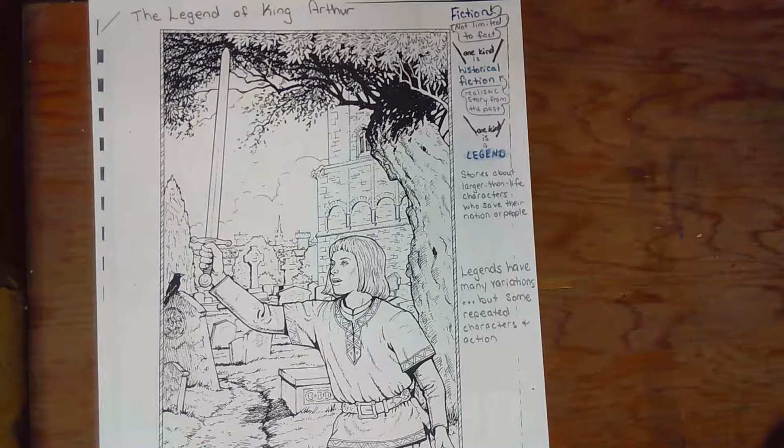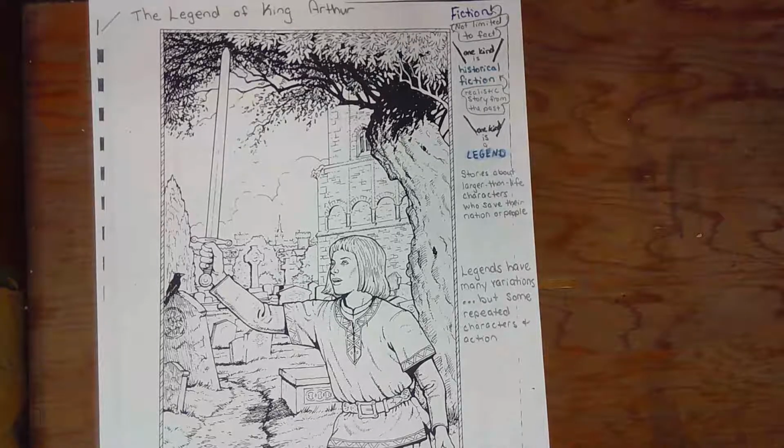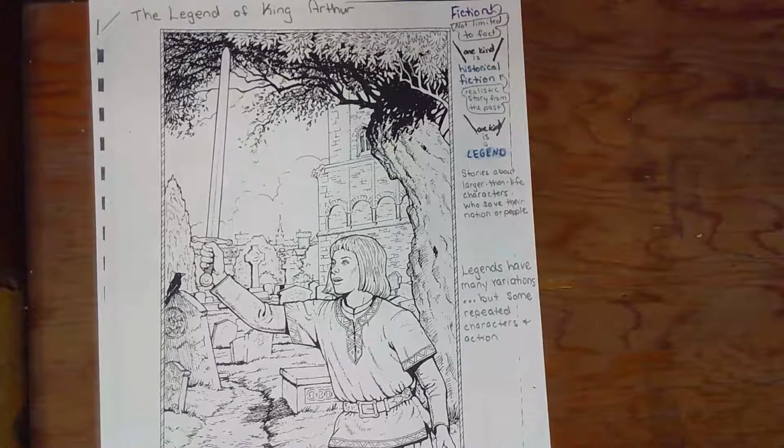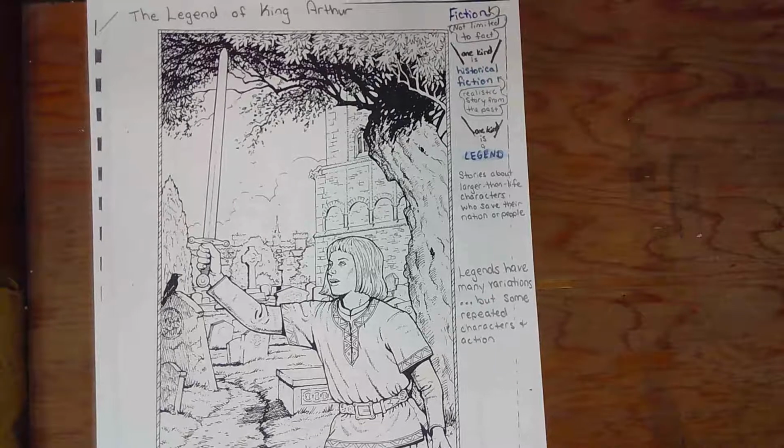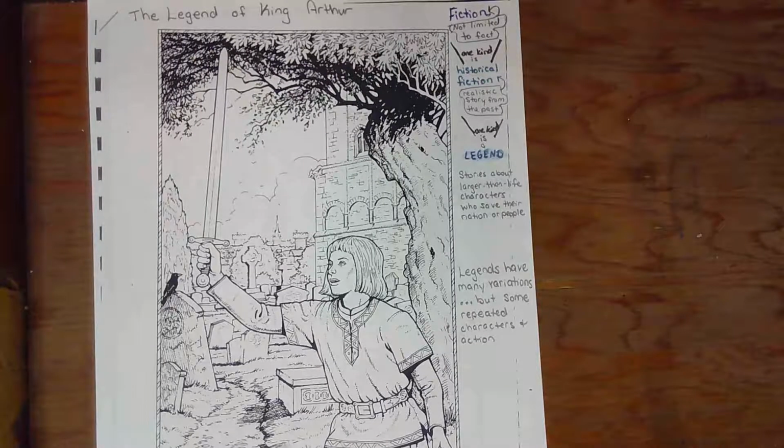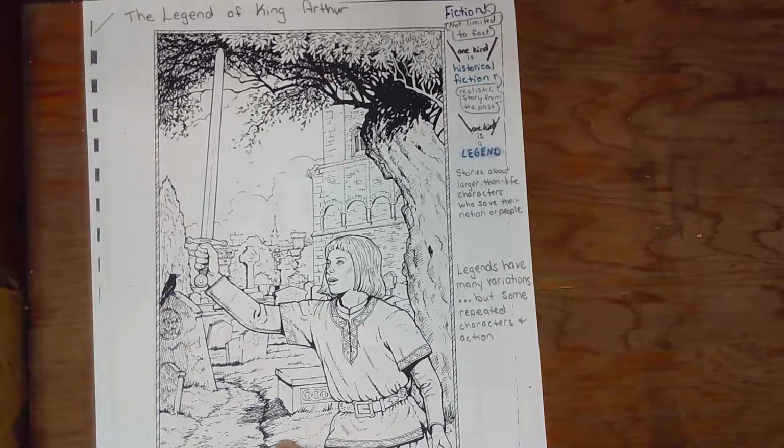The beginnings are very often going to share many, many similarities, no matter how many little tweaks and changes to the details there may be. So at the beginning of the Legend of King Arthur, there are some parts that always show up. Some of that is included in the picture that you are going to be coloring.